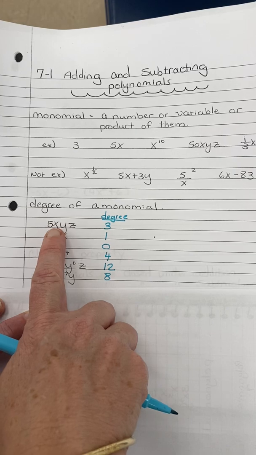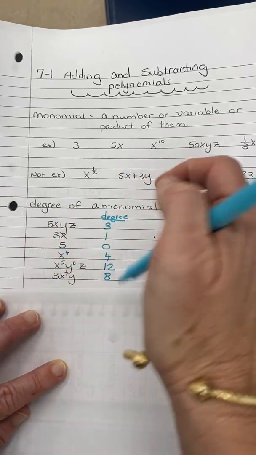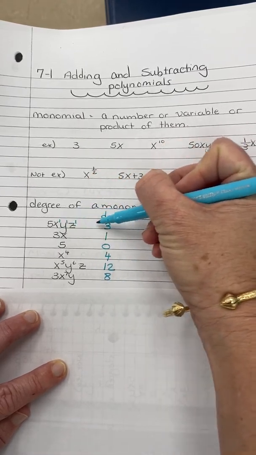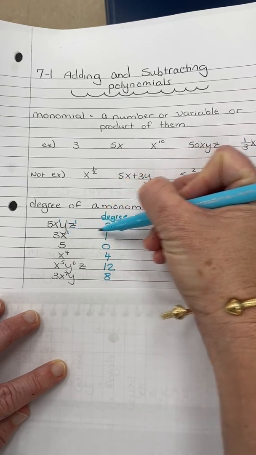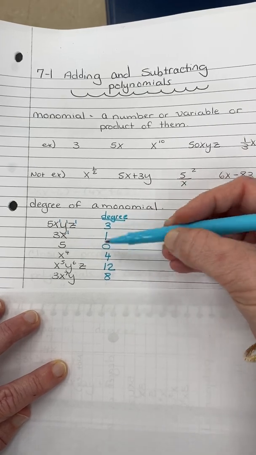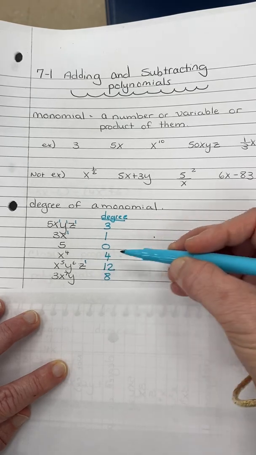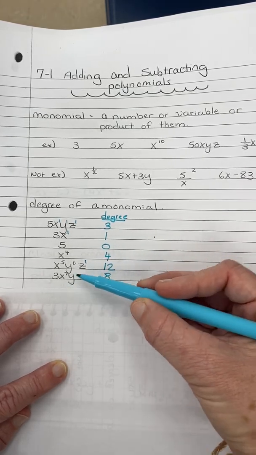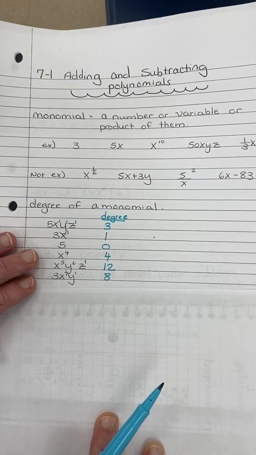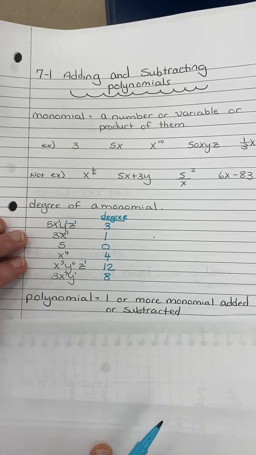It's basically, I have to look at my variables and add up the exponents. So this has an exponent of 1, this has an exponent of 1, this has an exponent of 1. So the degree of this monomial is 3. That has an exponent of 1. This doesn't have a variable, so it has a degree of 0. 4 is just 4, and then 6 and 10 is 11, and that has a degree of 1. That's a z, so it totals 12. And then 7 and 1 is 8, okay? So monomials have degrees, and sometimes that's important to know what the degree of a monomial is.